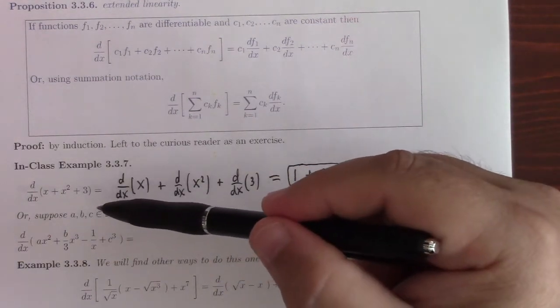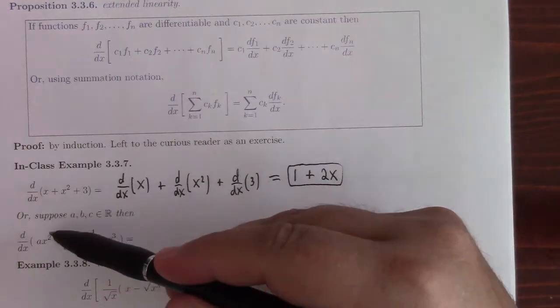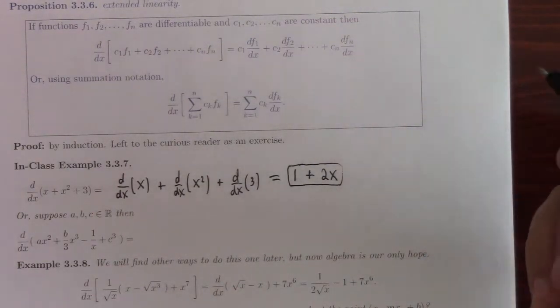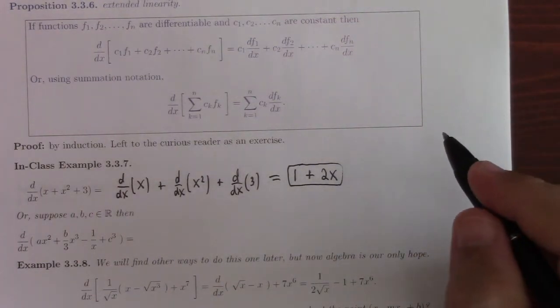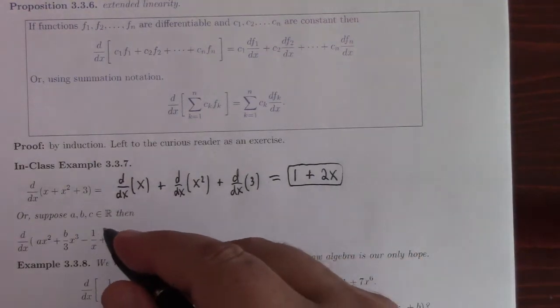If a, b, c are real numbers, calculate this derivative. If you don't mind, I'm just going to do it without the steps.